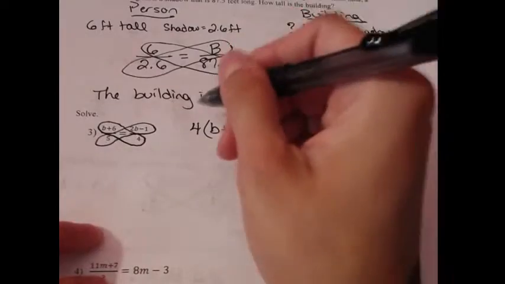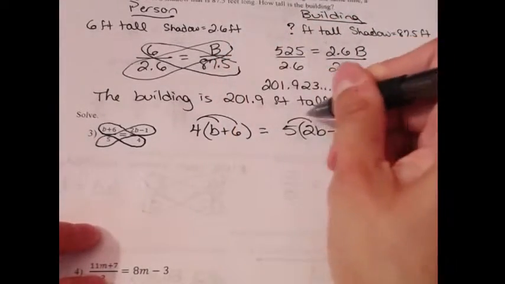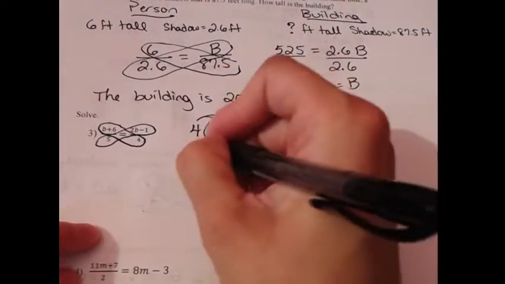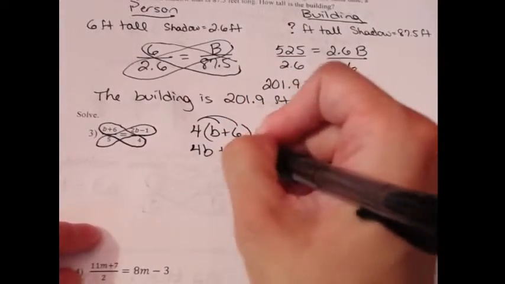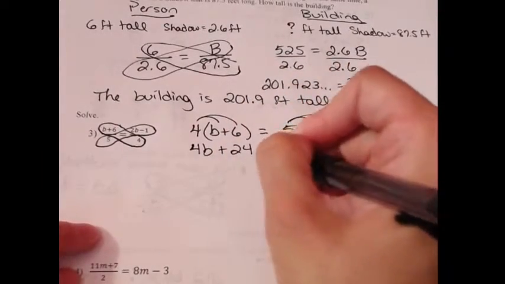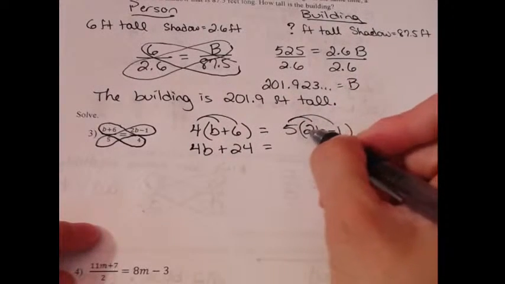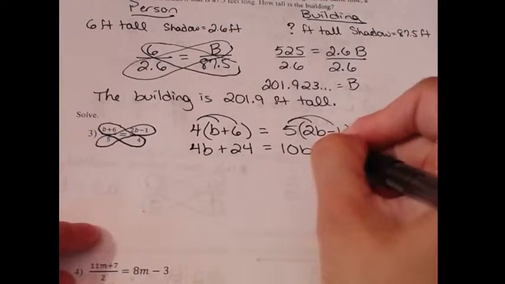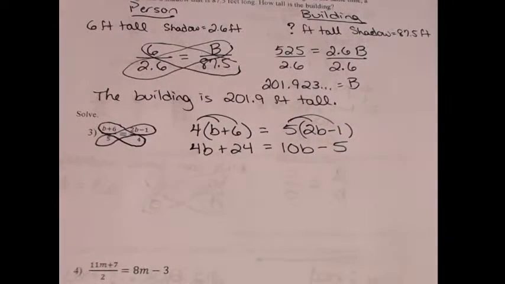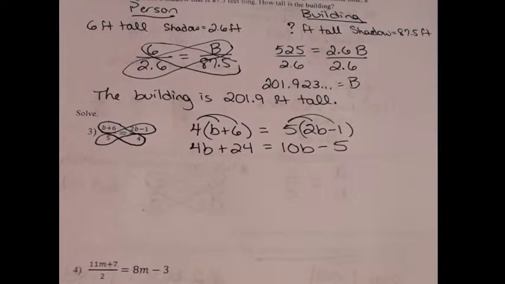All right, let's solve. So in this case, we are going to distribute. 4 times b is 4b. 4 times positive 6 is positive 24. Bring down your equals. 5 times 2b is 10b. 5 times negative 1 is negative 5. Awesome. At this point, we're going to move our variable terms first, not our constants.